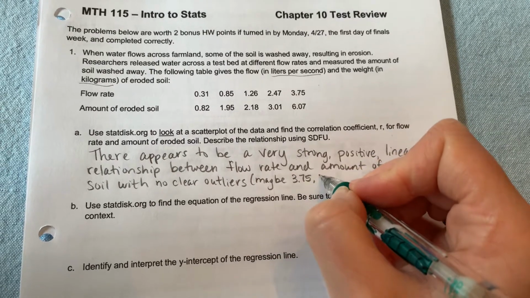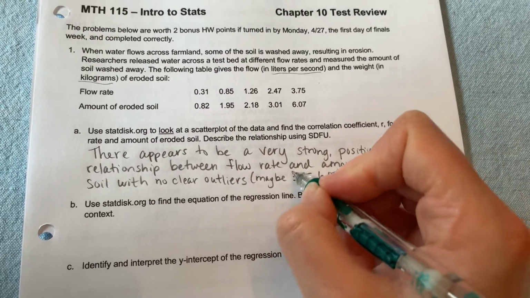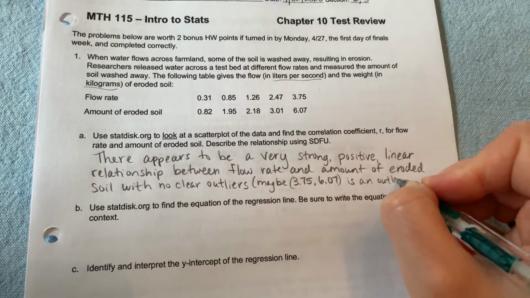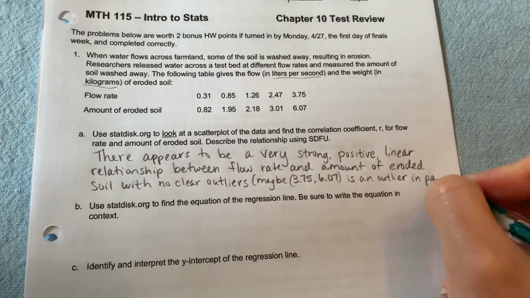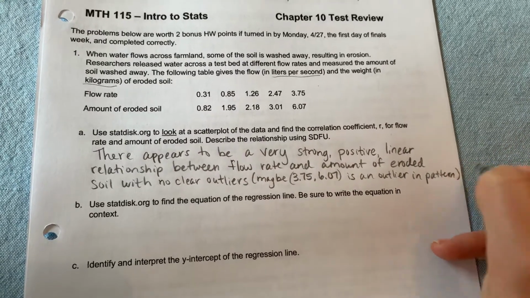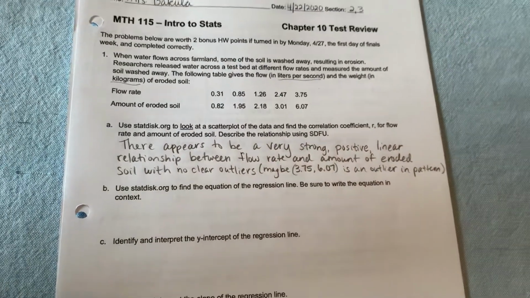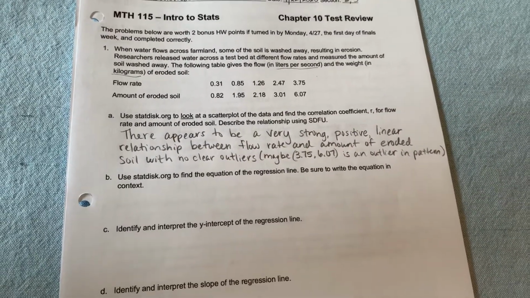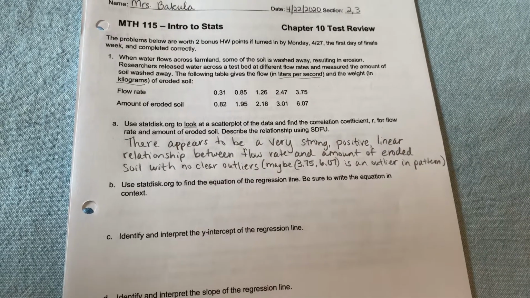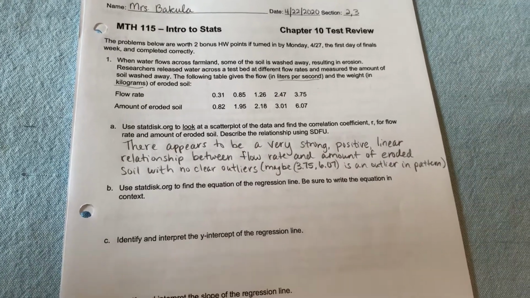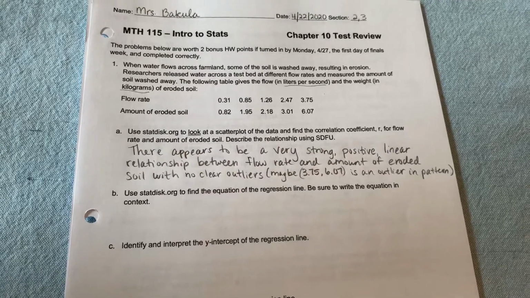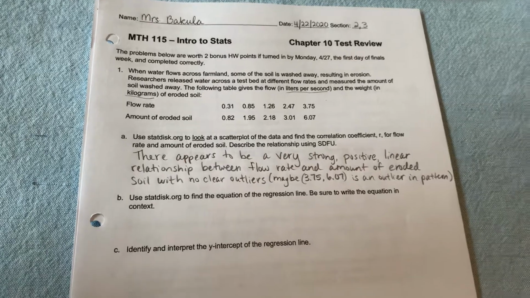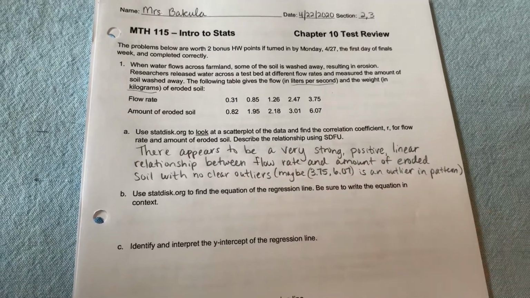3.75, 6.07 is an outlier in the pattern. Now, I will say again that scatter plots are subjective. We need further methods to really determine whether this is truly an outlier. We haven't learned those, so we're not going to make a clear determination about outliers. If you had just said no clear outliers, that would have been fine. If you had said maybe there's an outlier at this point, that also would have been fine.